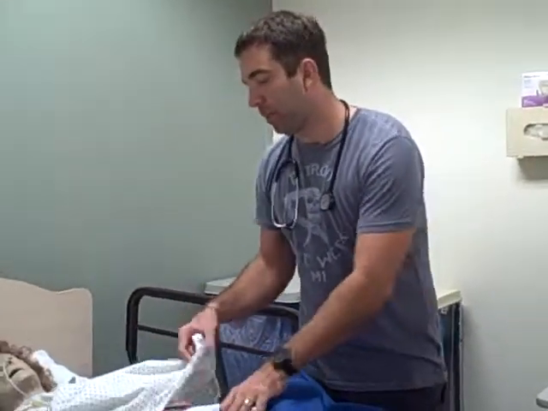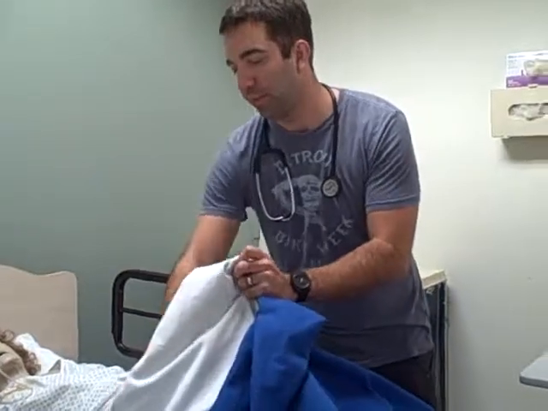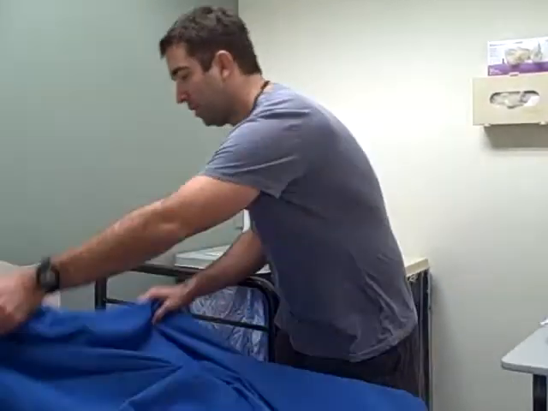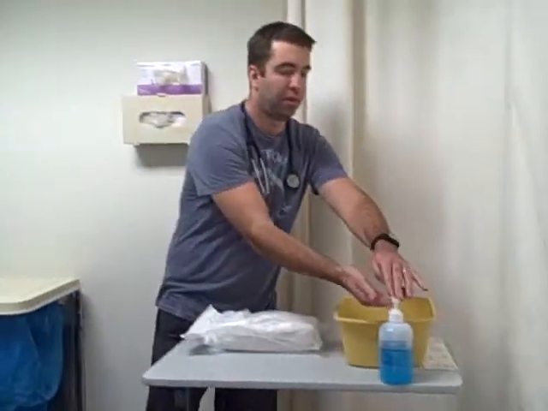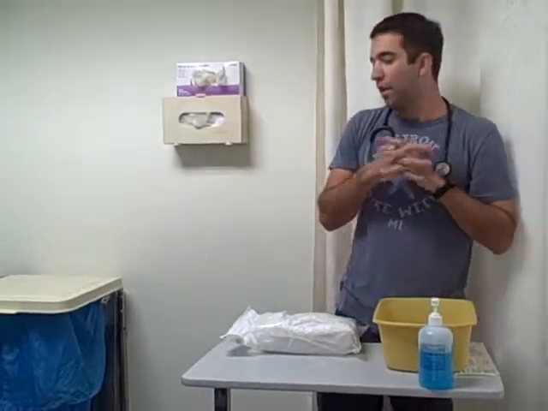I'm going to make sure that the patient is covered up. Document what I just found. Wash my hands. And that's everything for the abdominal assessment.